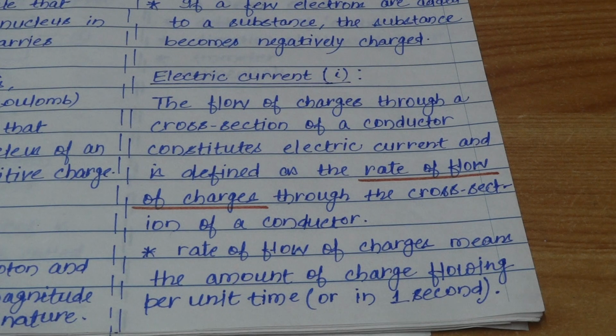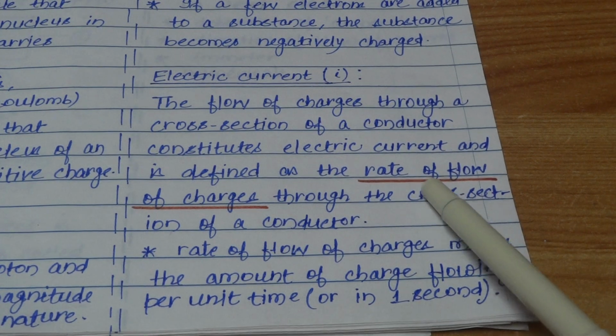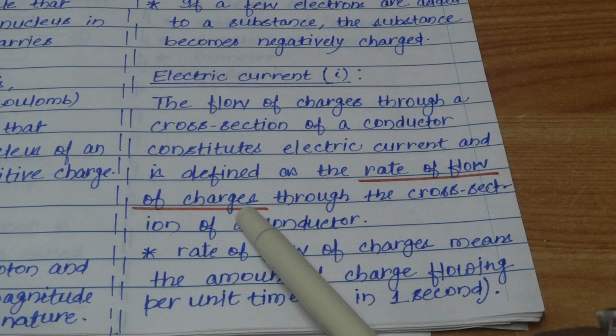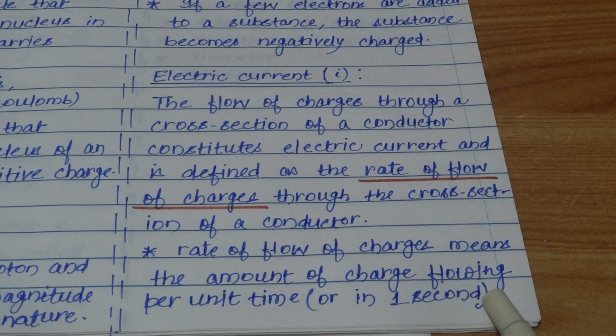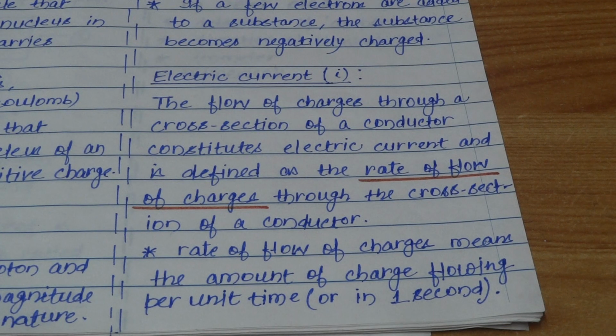Now, question arises, what is meant by rate of flow of charges? The rate of flow of charges means the amount of charge flowing per unit time or in 1 second. The amount of charge flowing in 1 second is called rate of flow of charges, or you can say the amount of charge flowing per unit time is called rate of flow of charges.